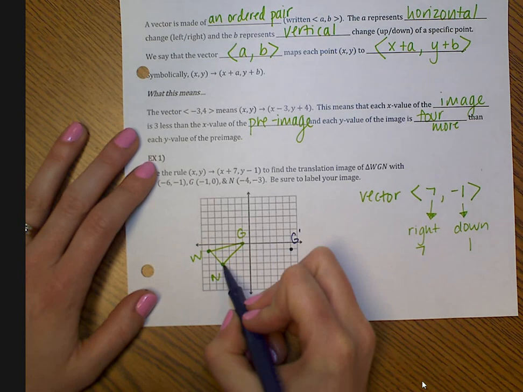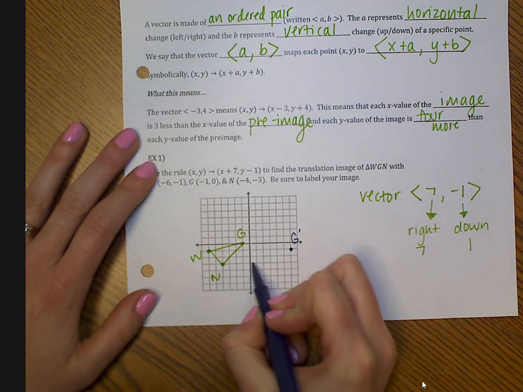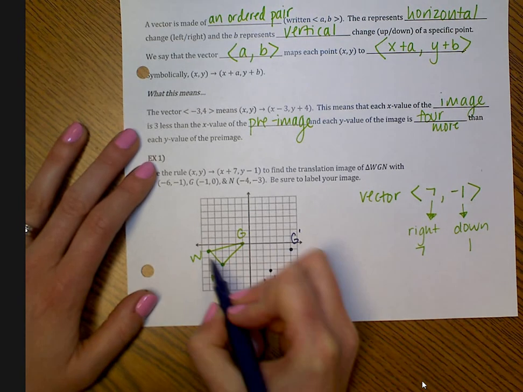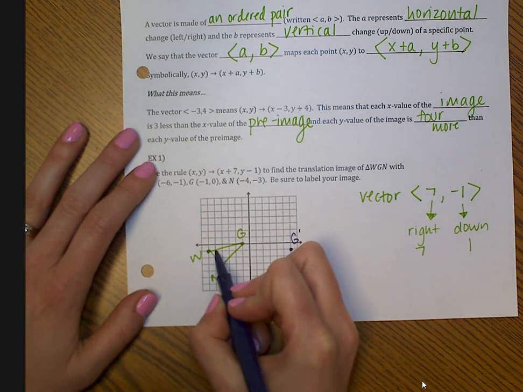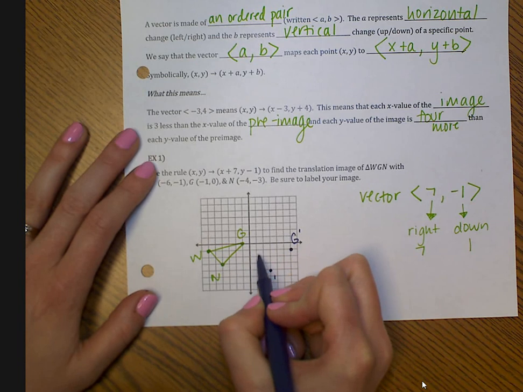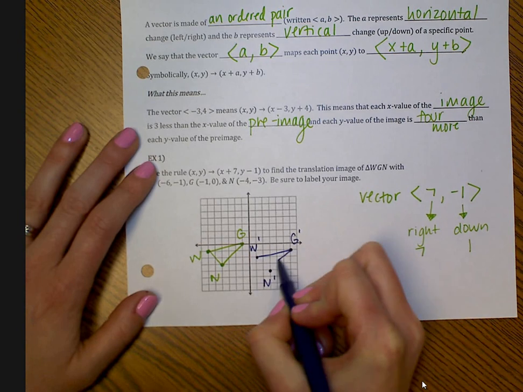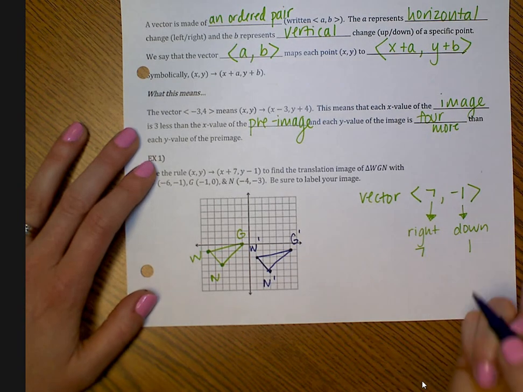N, same thing. Right 7, down 1, and there's N prime. And then do the same thing with W. And that's W prime. Kind of missed a little bit, but that's all they did.